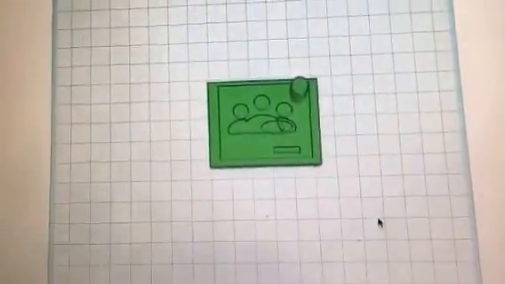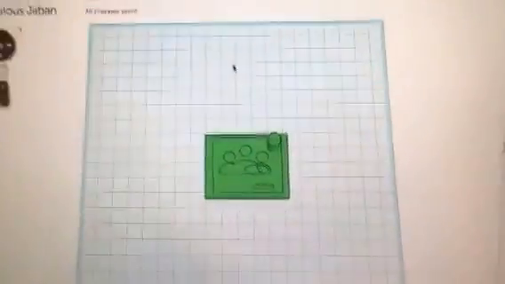So there you go. How you can do a 3D print using Google Drawings and Tinkercad for your 3D printer.